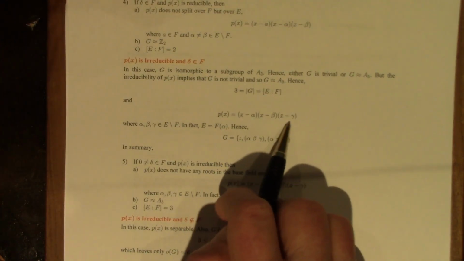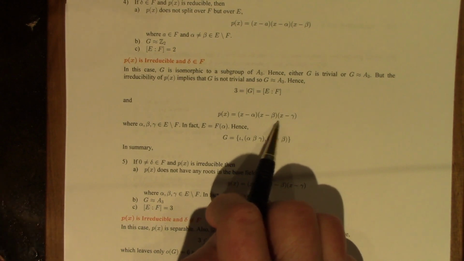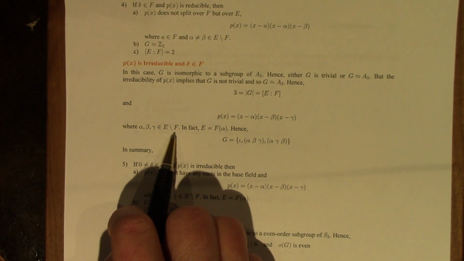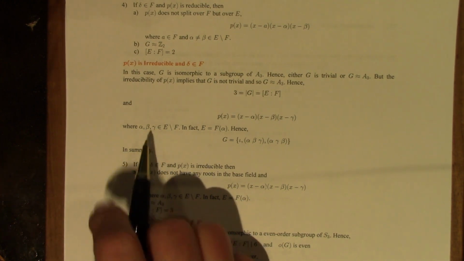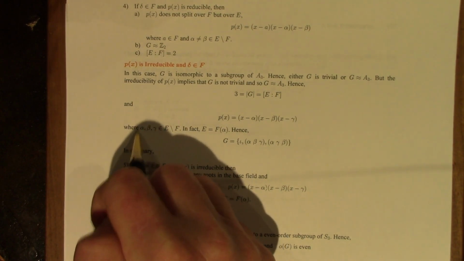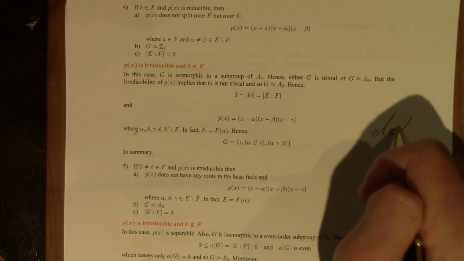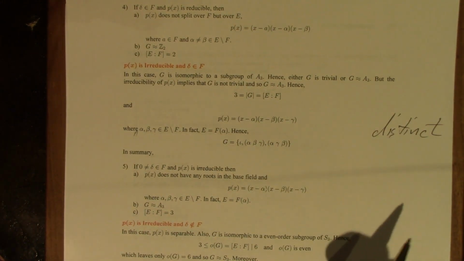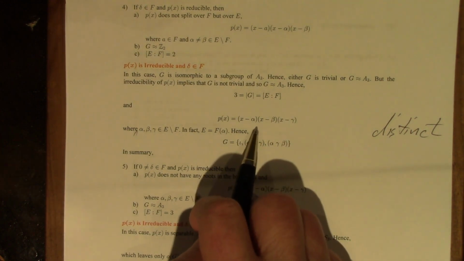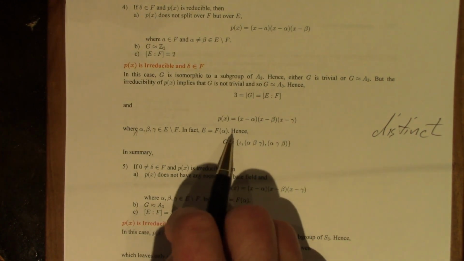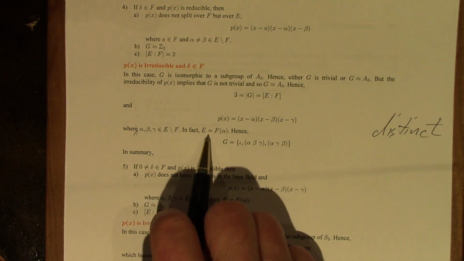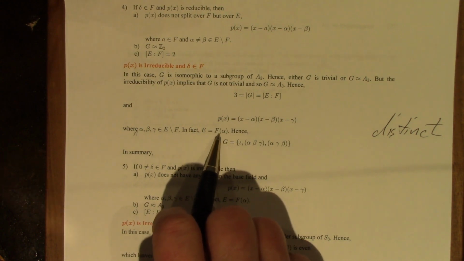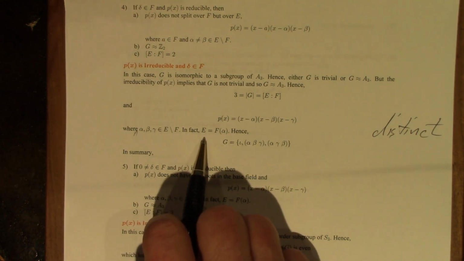P of x splits over the splitting field with 3 roots belonging to E but not F, and distinct. So I should have said that here, distinct, because capital delta is not 0, so we have no multiple roots. Okay, and so as a matter of fact, if we adjoin one root to F, we will get the splitting field.